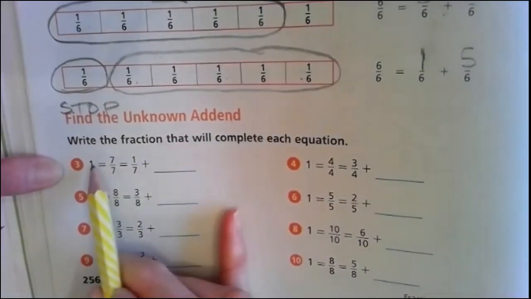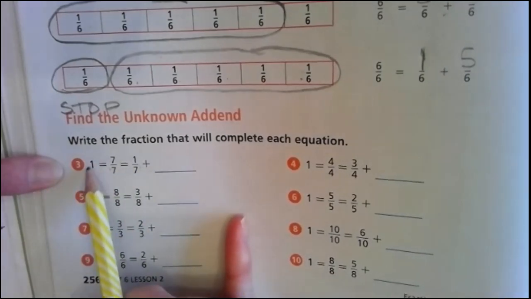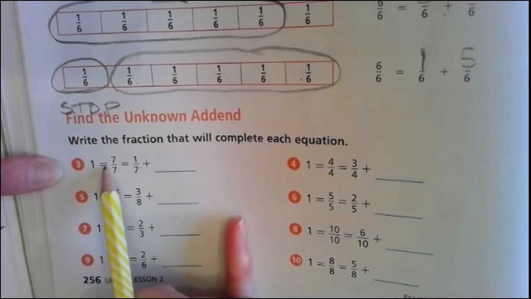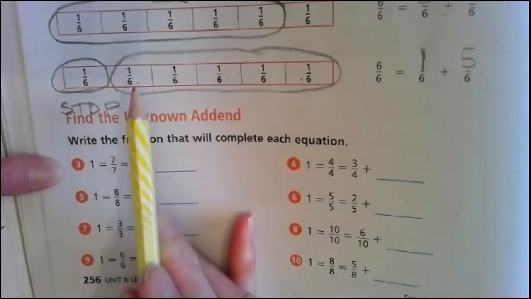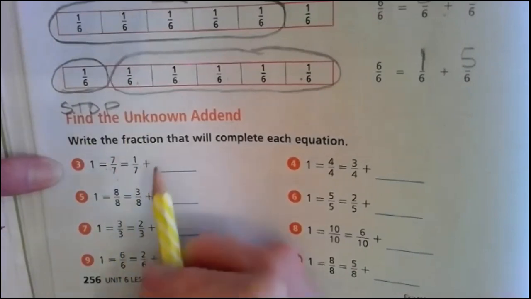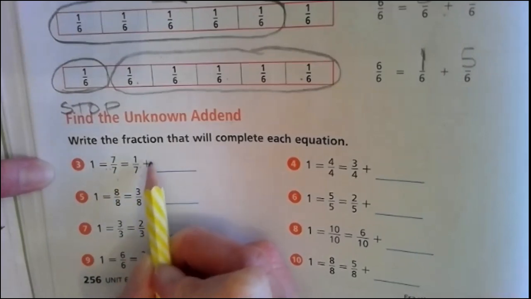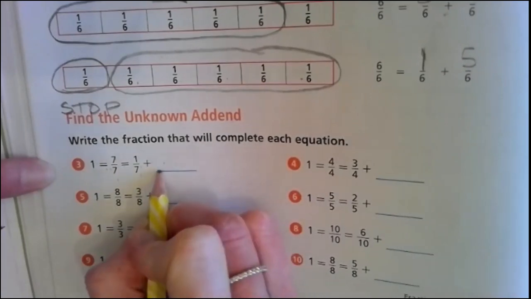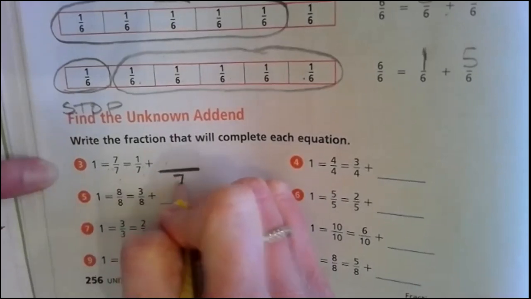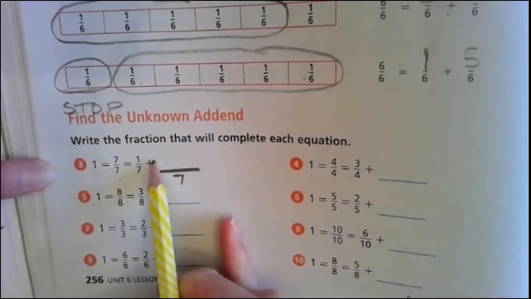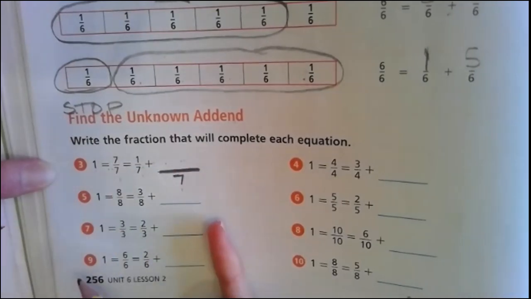So looking down here, they're asking us to write lots of different ways to write the same thing. One whole, they're telling you, is 7 out of 7 parts. We're not working with sixths, we are working with sevenths. So they're saying, if you have 1/7, how many more sevenths? Let's just use this as our fraction bar. We have way too many lines going on. 1/7 plus how many sevenths would give us 7/7?